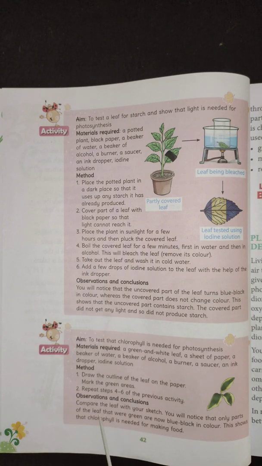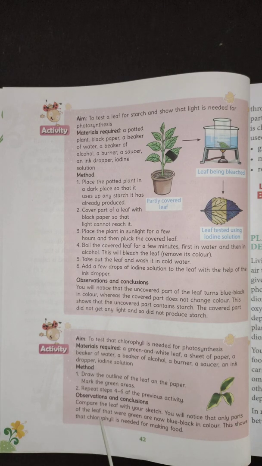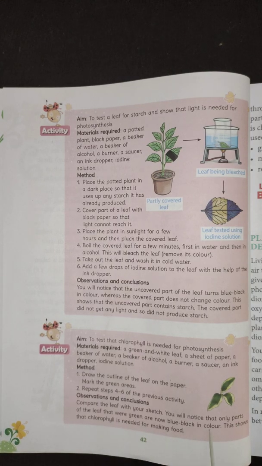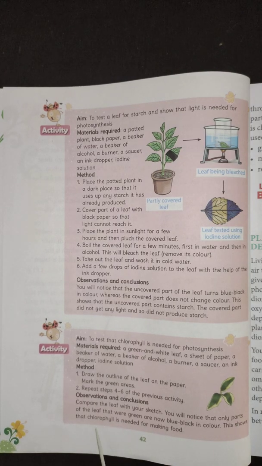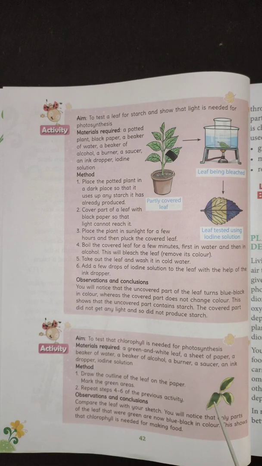Observation and conclusion: compare the leaf with your sketch. You will notice that only the parts of the leaf that were green are now blue-black in color. So this shows that chlorophyll is needed for making food. We take this leaf containing green as well as white colors. Croton leaves you can use, so you'll get green as well as white patches in it.